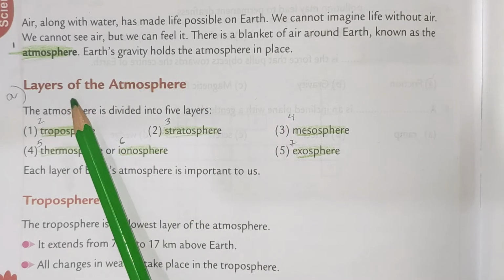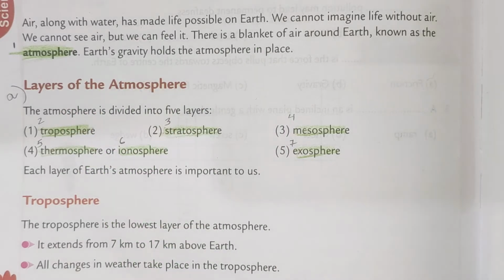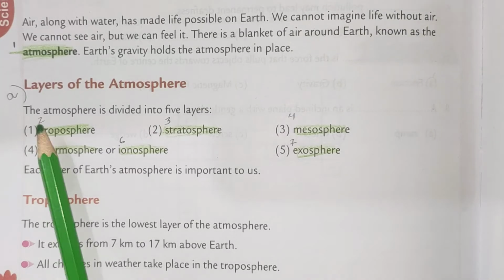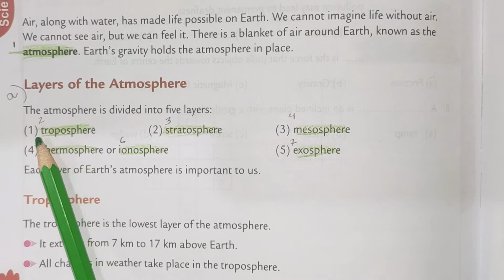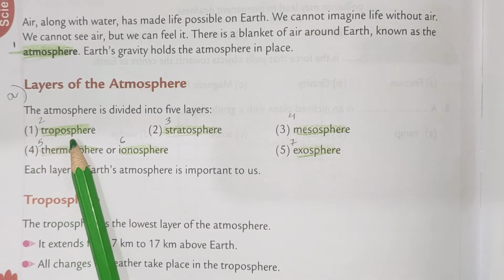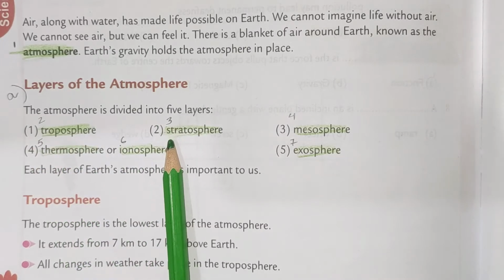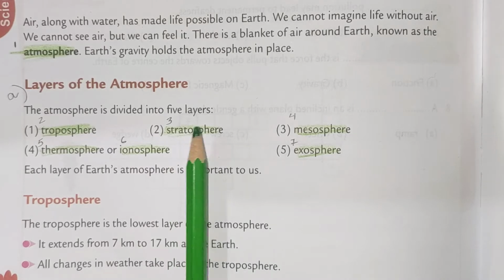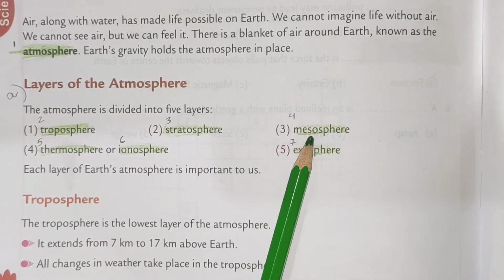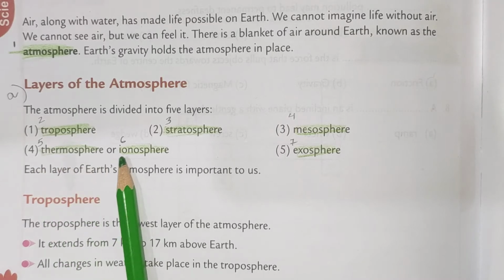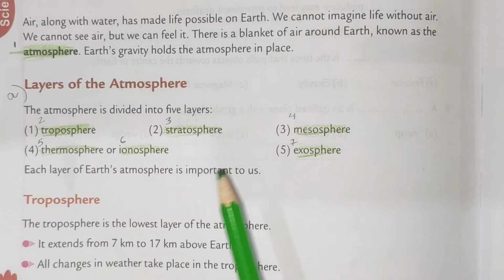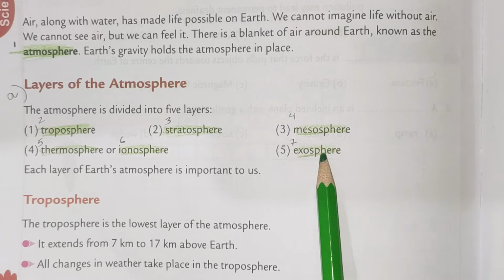Now let's learn about the layers of the atmosphere. The atmosphere is divided into 5 layers. 1. Troposphere. 2. Stratosphere. 3. Mesosphere. 4. Thermosphere or ionosphere. 5.